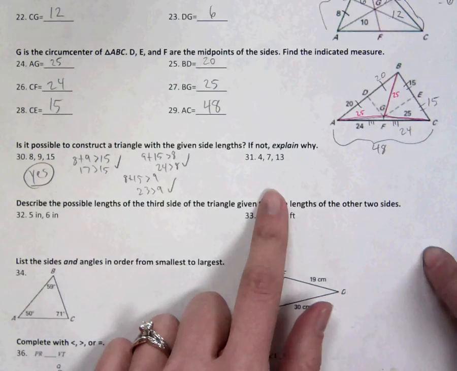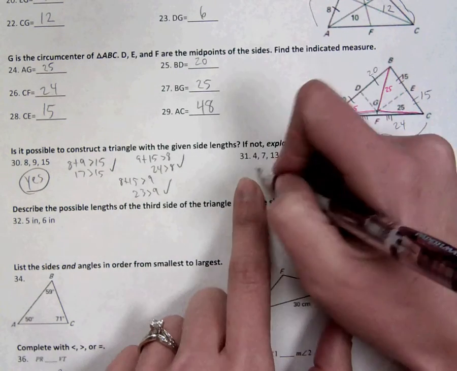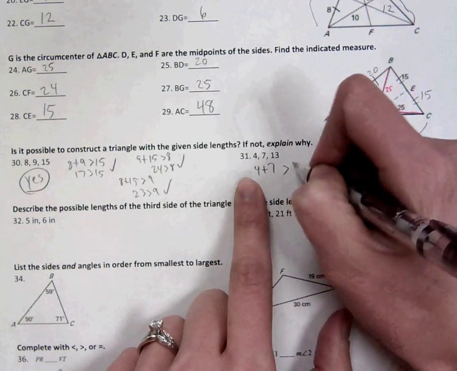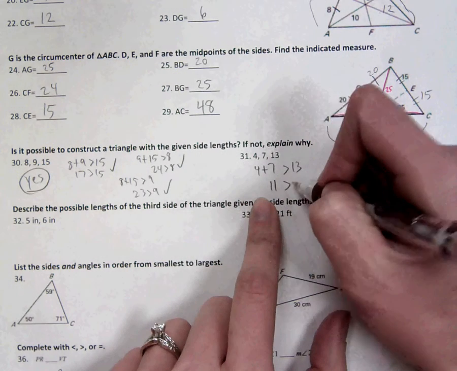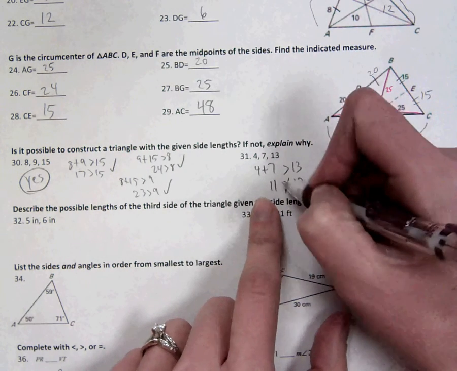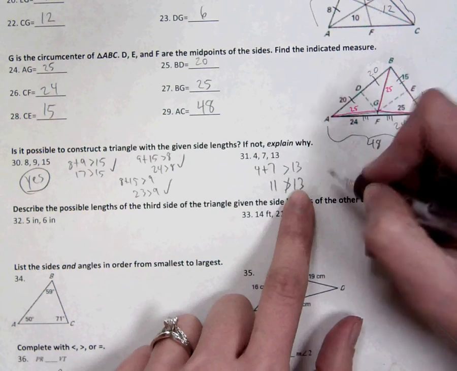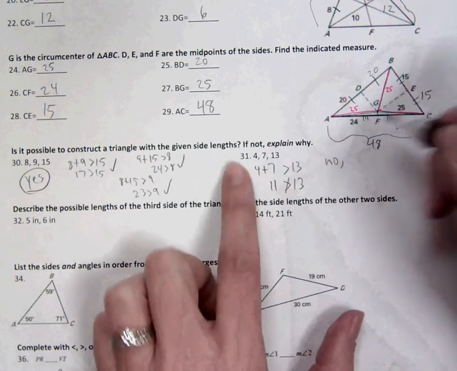But when I look at number 31, the very first thing I think of is I'm going to do 4 plus 7, and that's a problem because it's not greater than the third side. 11's not greater than 13. So if the sum of 2 sides isn't greater than the third, then it's not a triangle. So it says to explain why not.